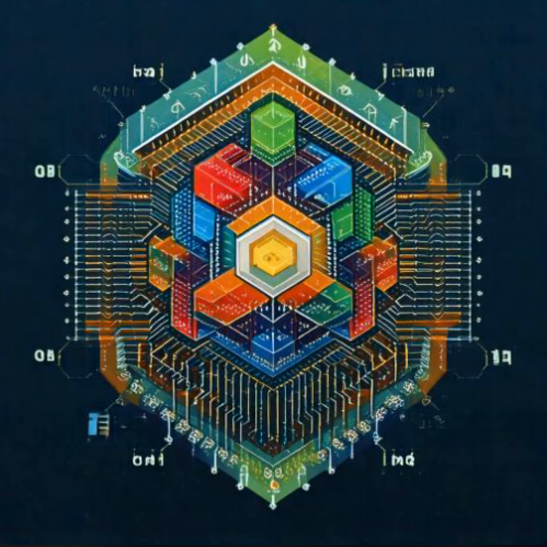So instead of each component needing to know the inner workings of all the others, they just need to know how to send and receive messages through these well-defined interfaces.